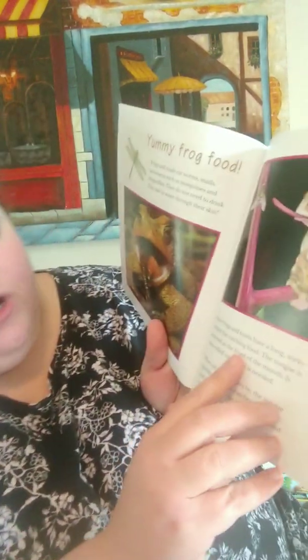Many frogs and toads have long, sticky tongues for catching food. The tongue is attached at the front of the mouth. It stays rolled up until it's needed. When an insect buzzes by, the tongue quickly shoots out, catches the insect, and pulls it back into the mouth. Frogs and toads have great aim.